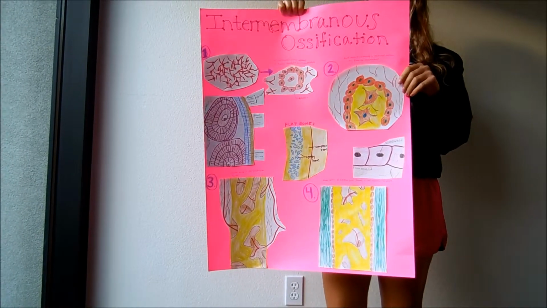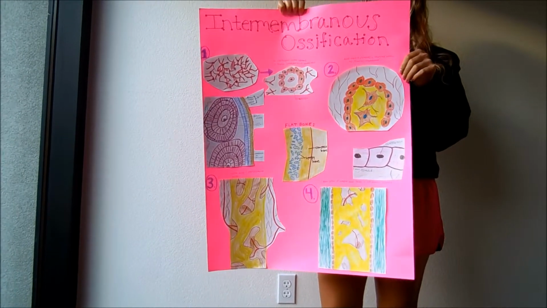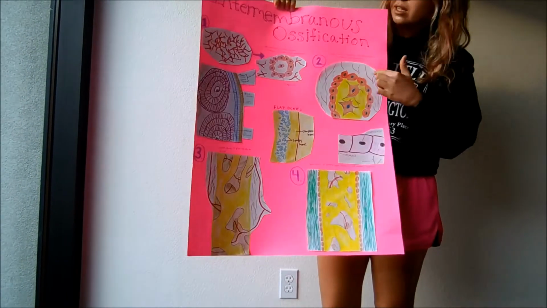As spicules interconnect, they trap blood vessels within the bone. The trapped osteoblasts become osteocytes. So right there.